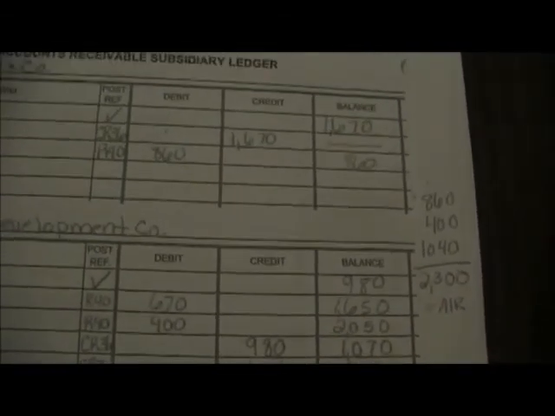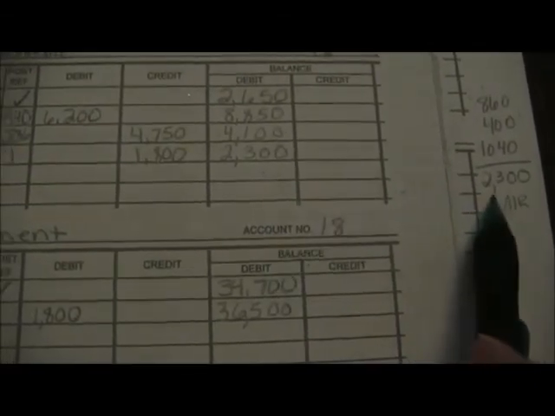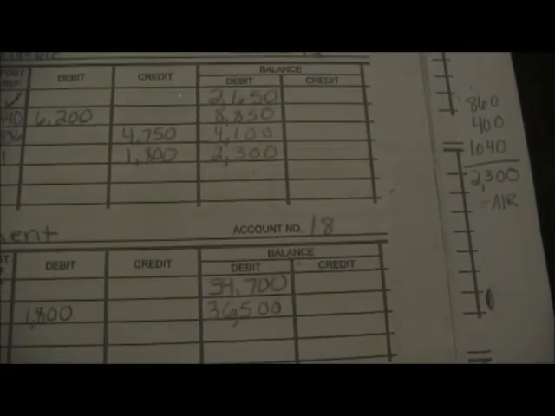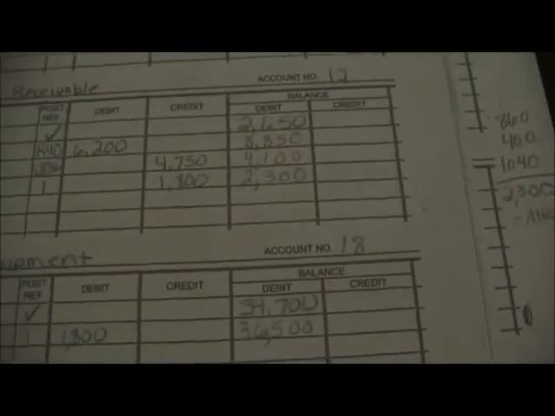If we look at our general ledger, our accounts receivable account has a balance of 2,300. So we are equal. So we have completed the problem correctly. Now, if those two numbers didn't equal, then you'd have to go back and find your mistake.